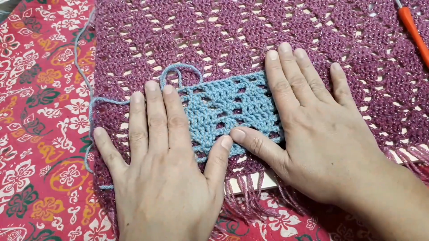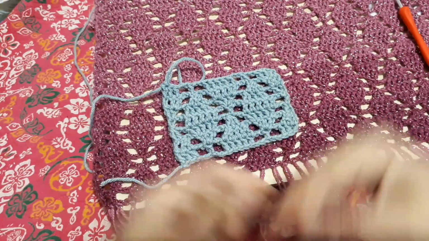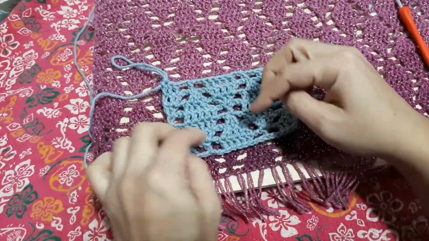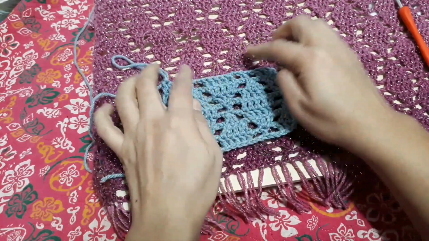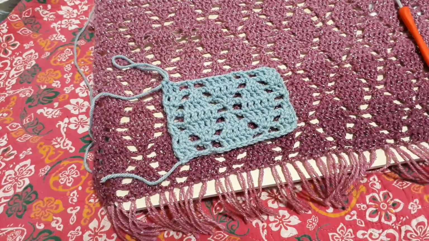So just have to make sure that you don't lose on the calculations in your foundation chain, and you have to repeat the pattern like this again, because you will be doing a decrease here, increase here, so this same repeats itself.